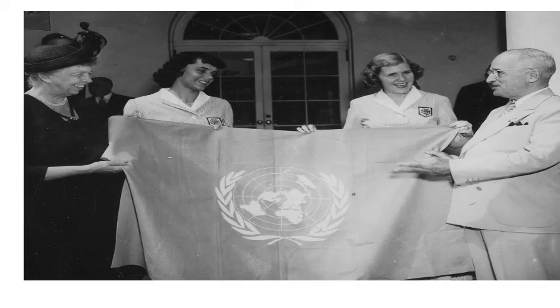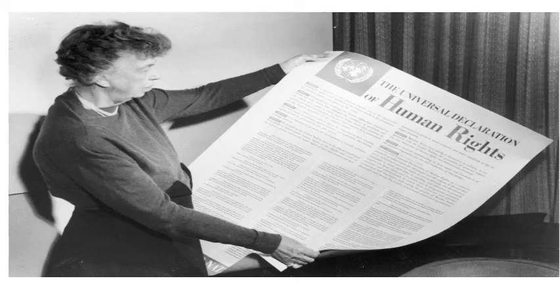That's the United Nations symbol. And there's President Truman on the right and Eleanor Roosevelt on the left. So once again, we see the Universal Declaration of Human Rights.